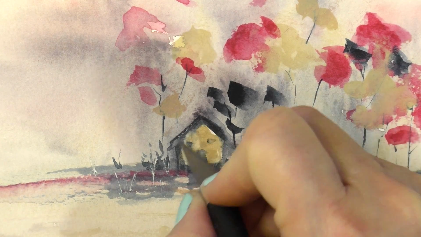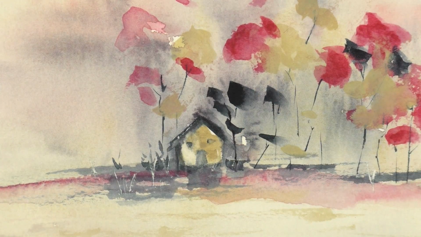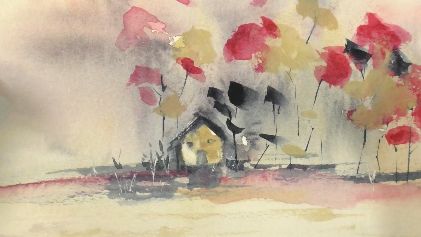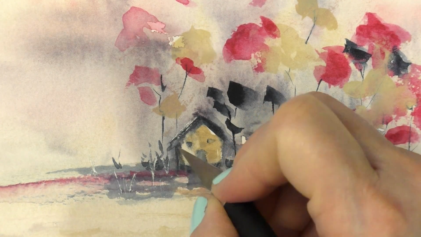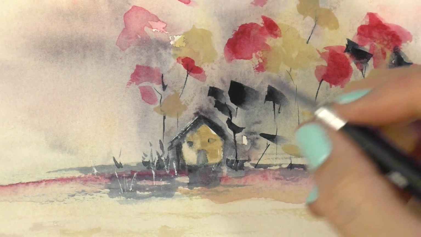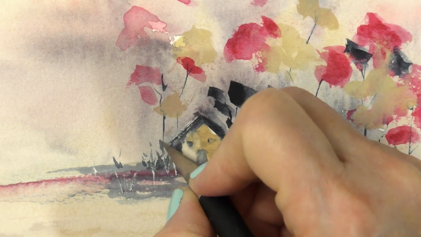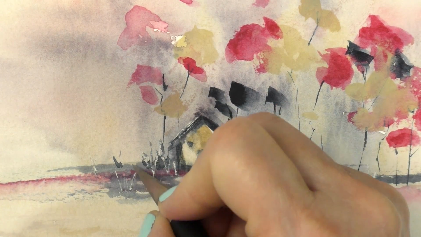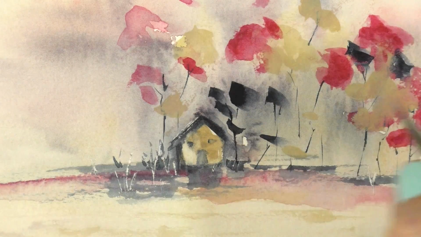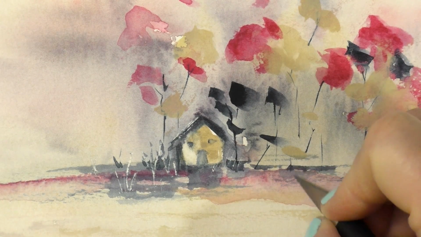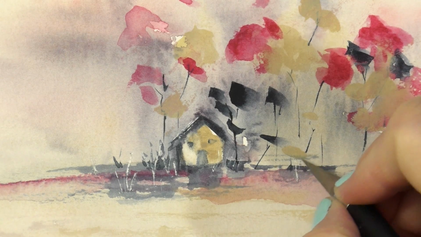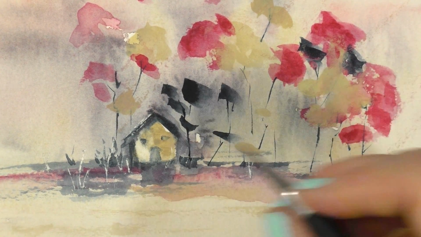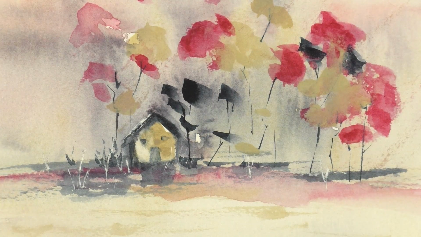I'm going to create a highlight here on the roof line. Oh, alright. Nice. Oh, I'm liking this. Yes.